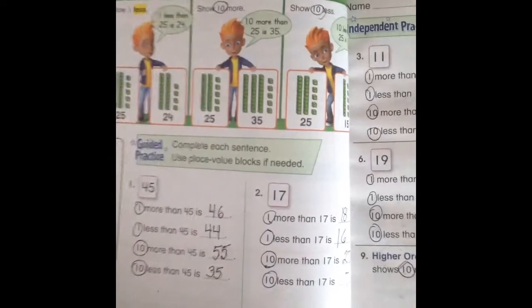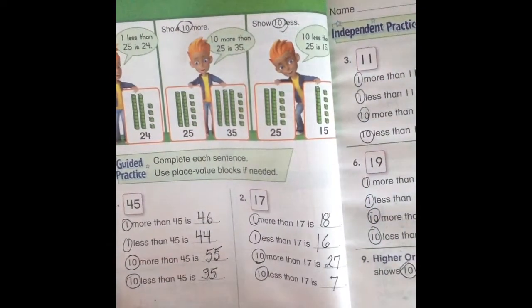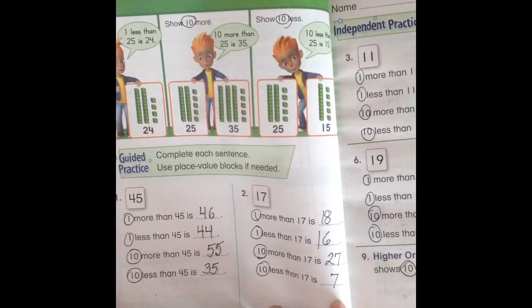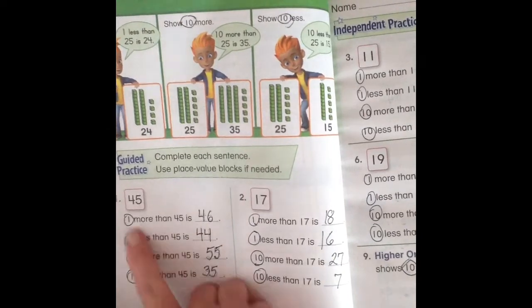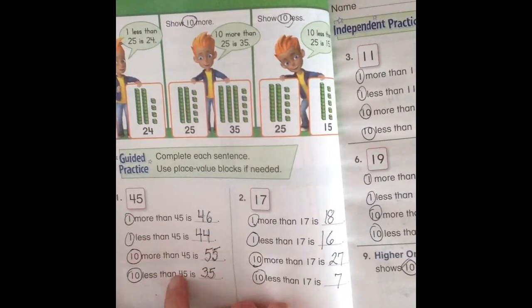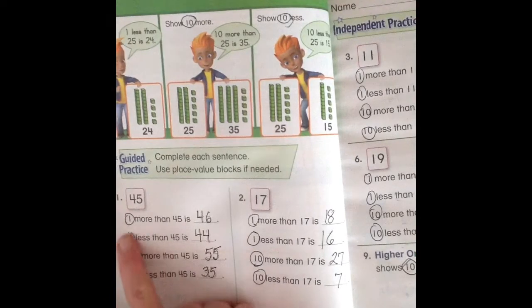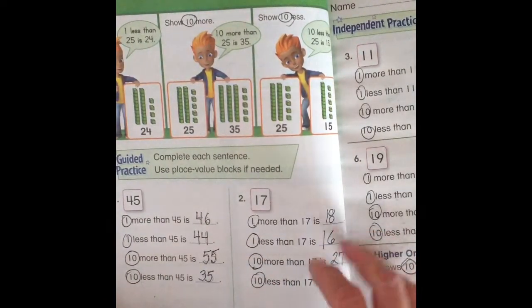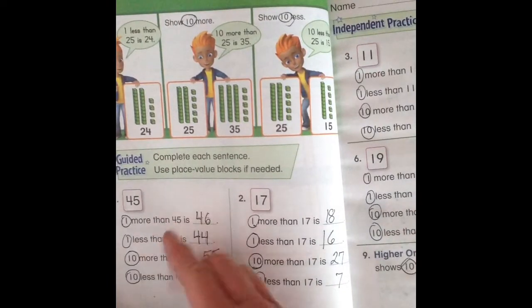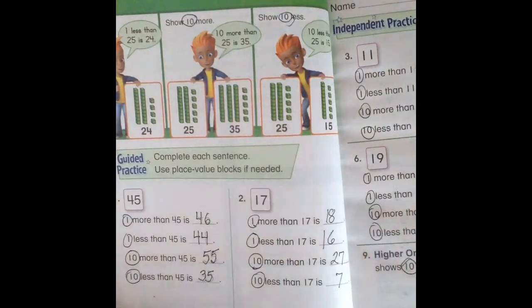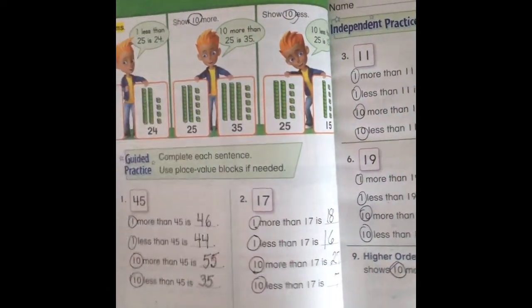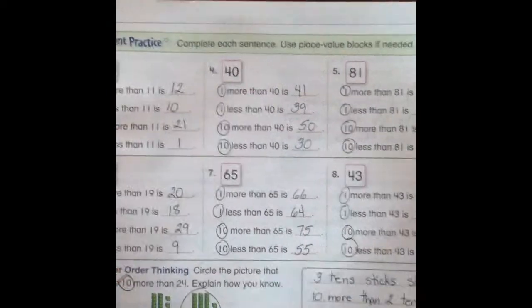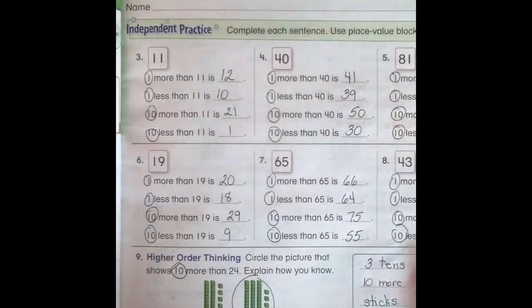All right, so now let's go ahead and check your answers and see how you did. Here's number 1 and 2. Okay, notice we're starting with 45. And then 17. Notice how I circled each one of the directions because I wanted to make sure I knew which one I was supposed to take away or add, the ones or the 10s. Okay, page 499. Let me show you this part first.